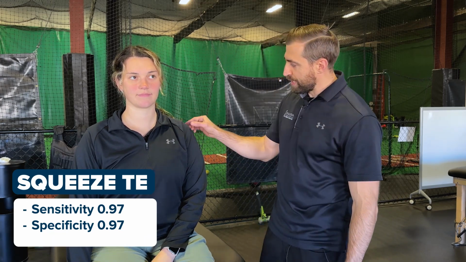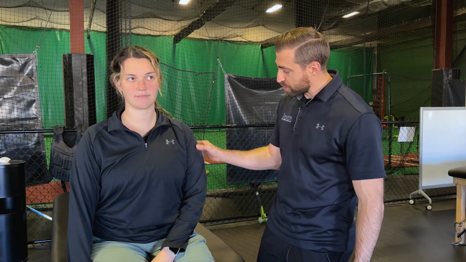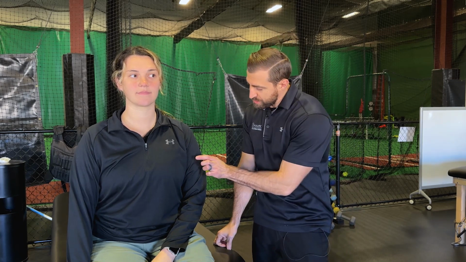Squeeze test. You have your patient sitting on the edge of the table. For the involved side arm, we're going to squeeze at the acromioclavicular level, at the subacromial level, and then we're going to squeeze at the bicep and tricep area. A positive special test would be having more pain when squeezing the bicep and triceps area, greater than a 3 on a 0 to 10 scale.